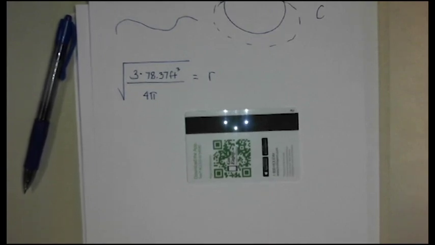Remember, order of operations are important in this step. So 3 multiplied by 78 and 37/100. Got it. Divide that by 4 pi. Oh, where are you, pi button? Oh, I found it. 4 pi.